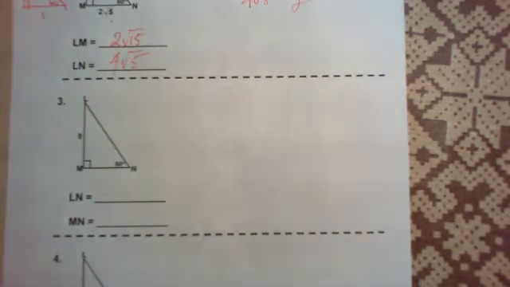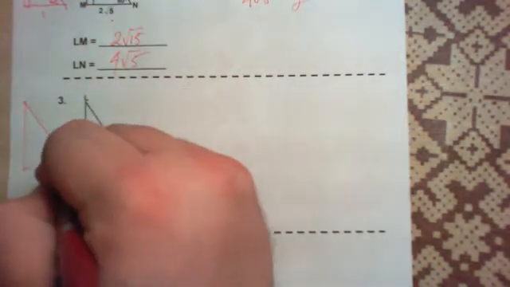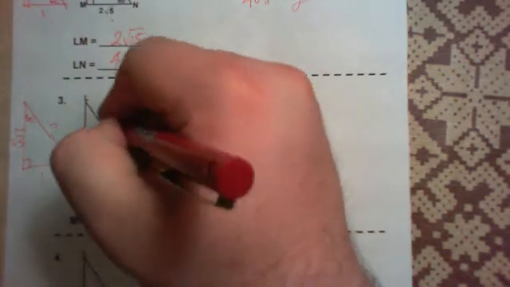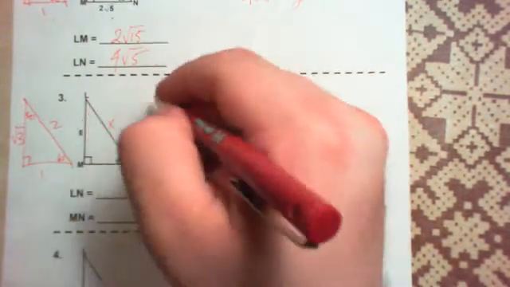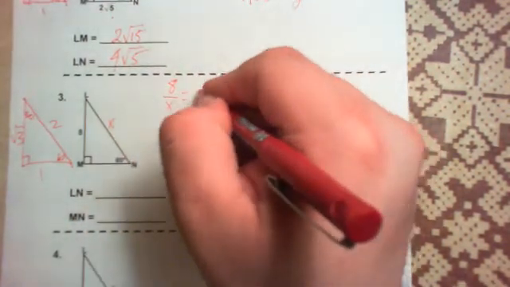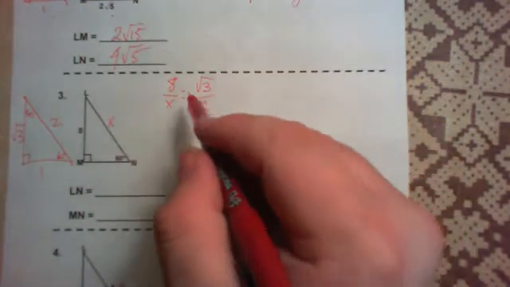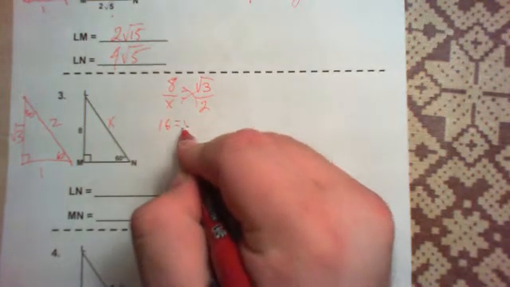Problem number 3. Let's set up my triangle. This is my 60, 30, 90, 1, 2, square root of 3. So I'm going to say, when I'm solving for the hypotenuse, I'm going to take 8 is to x as the square root of 3 is to 2. Okay? So now I'm going to cross multiply. 16 equals x times the square root of 3.